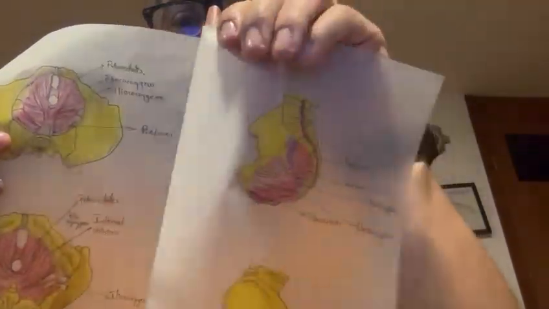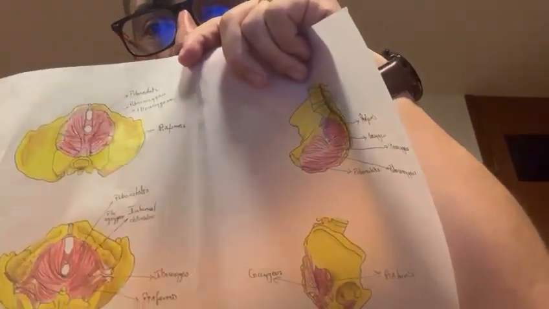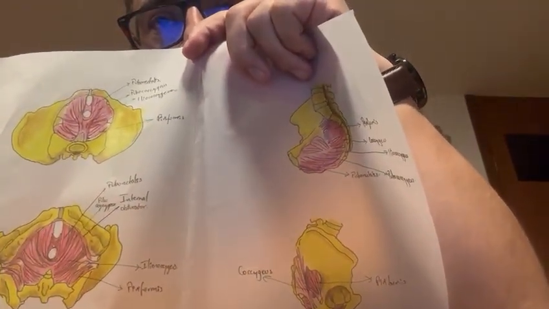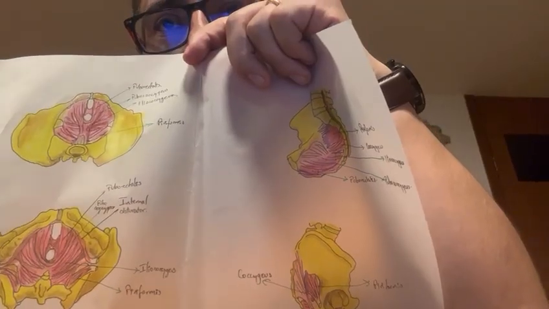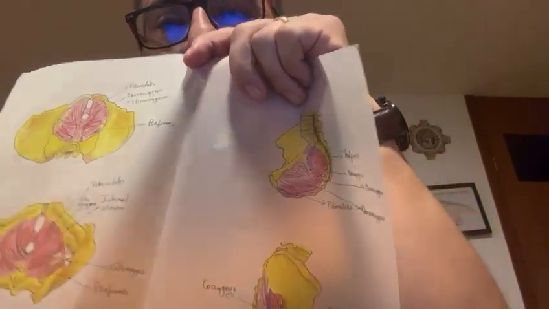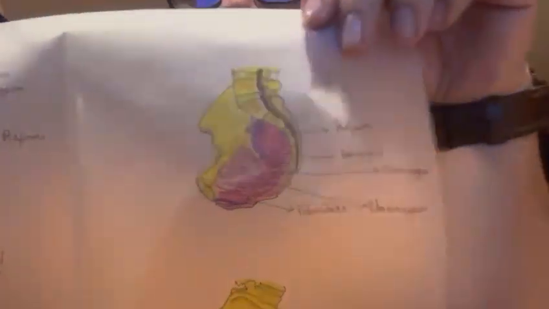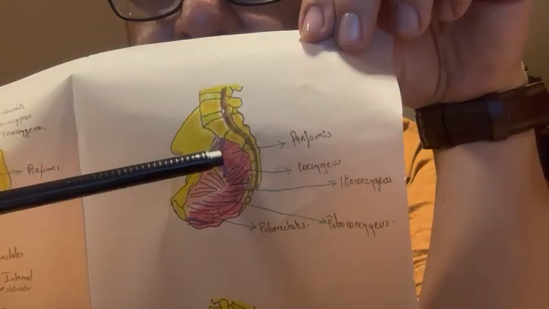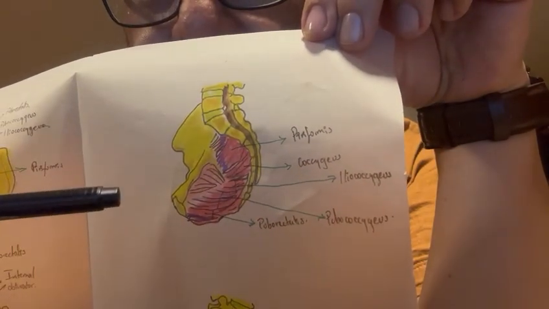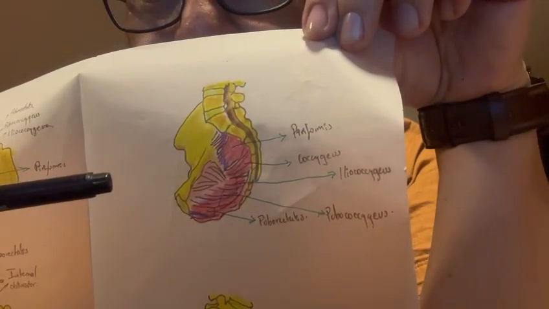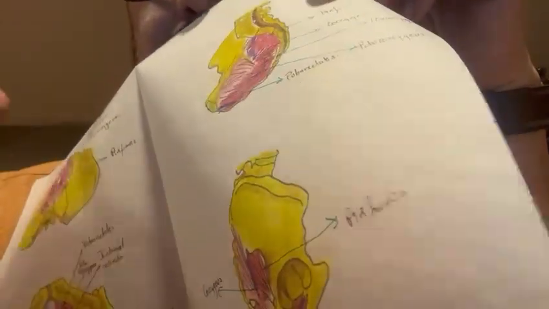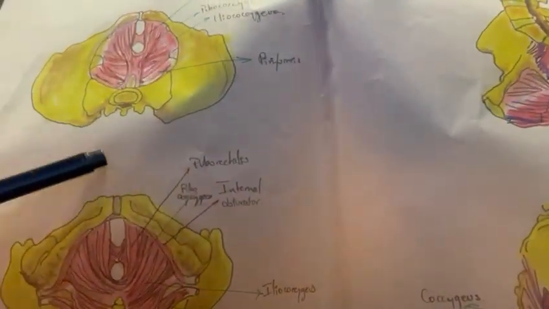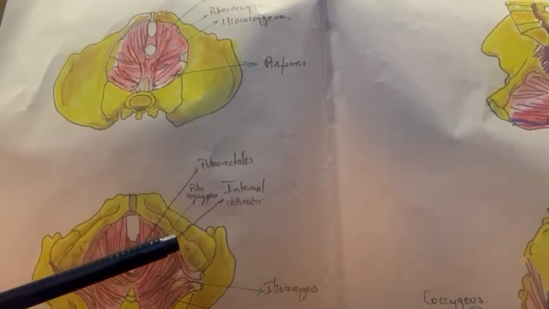Muscles of the pelvis. The pelvic wall is formed by the piriformis and obturator internus. Obturator internus, this one.